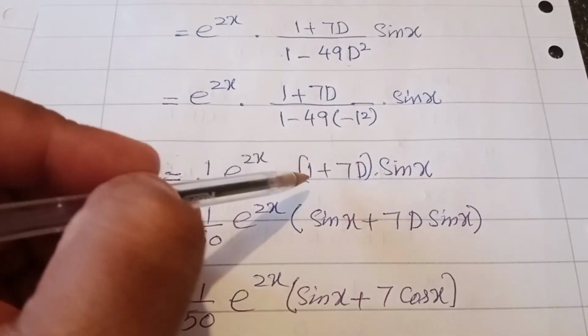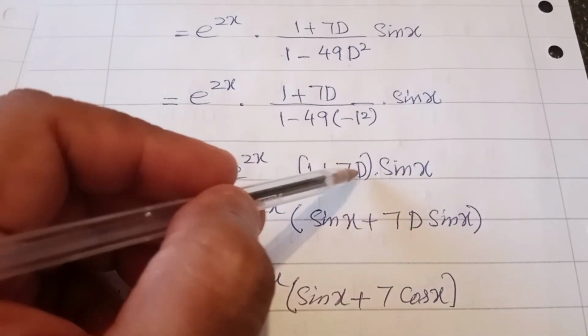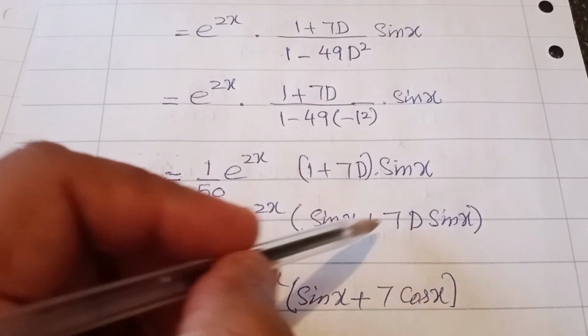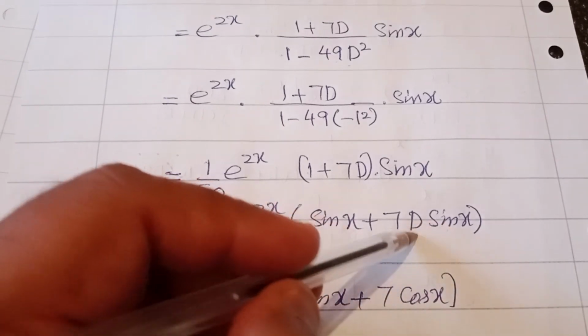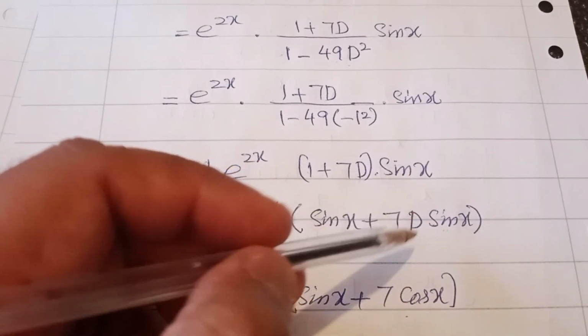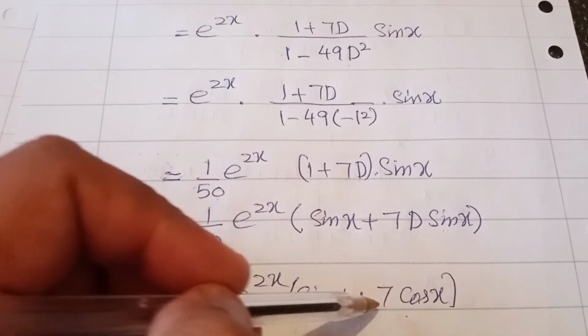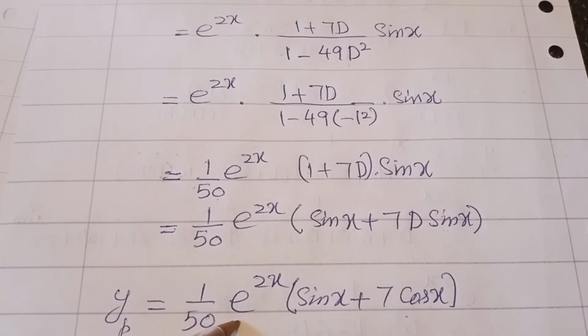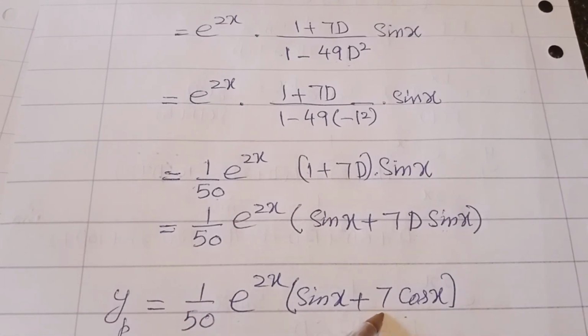Now sin x multiplied by (1 + 7D) can be written as 1/50 e^(2x) (sin x + 7D sin x). The derivative of sine is cos, so this will be 7 cos x. Now yp becomes 1/50 e^(2x) (sin x + 7 cos x).